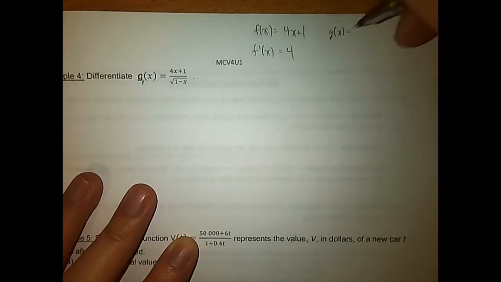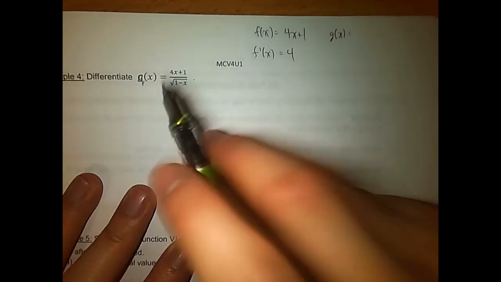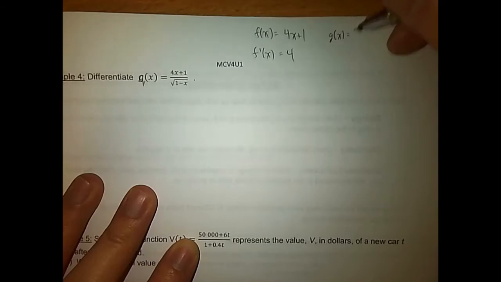For g at x, we have, again, I have a square root here. I'm going to turn that to an exponent. 1 minus x to the power of half.